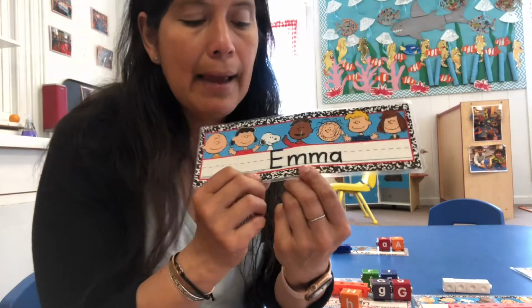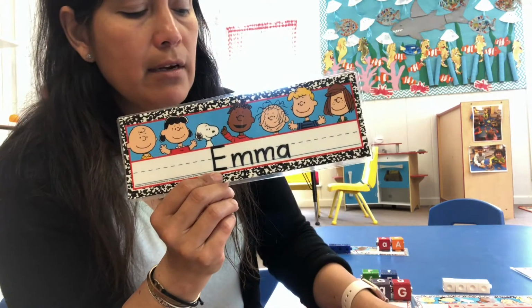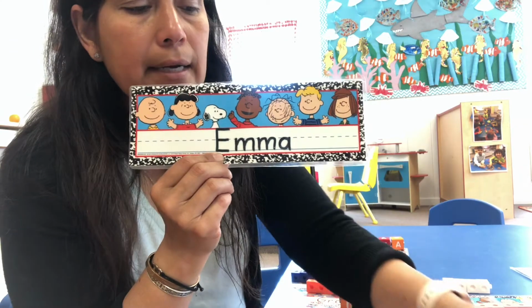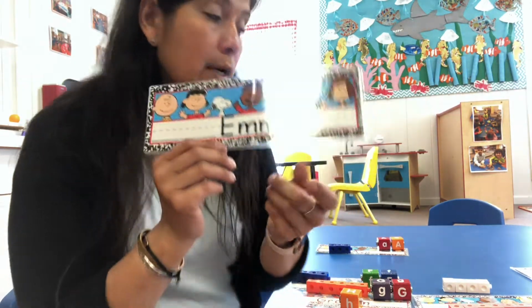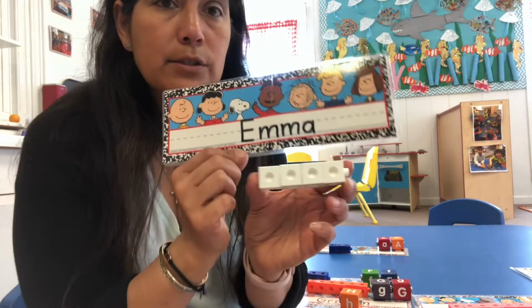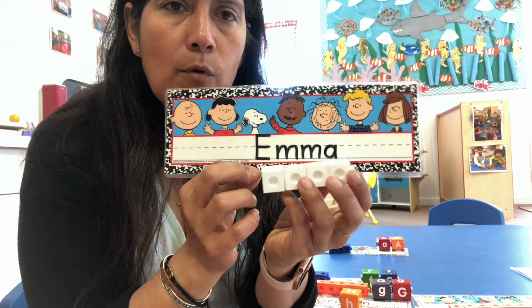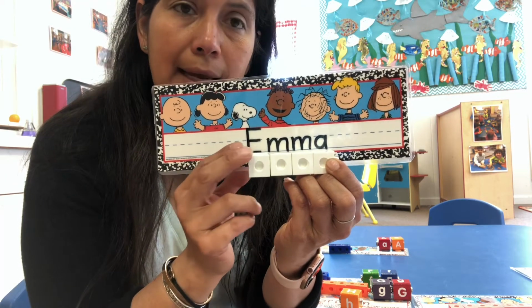Emma. And Emma as well begins with the letter E. So E for Emma. And she has 1, 2, 3, 4. So she has 4. So as you can see, I have cubes that has 4, because that's how many letters are in her name. 1, 2, 3, 4. Excellent work.